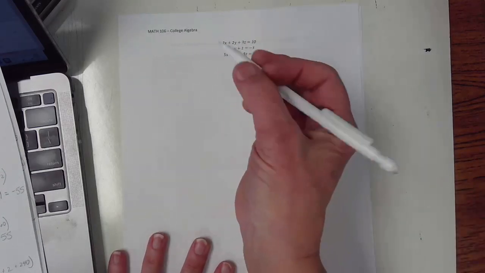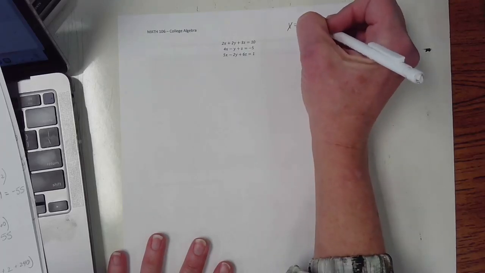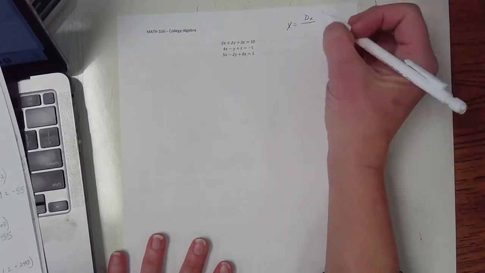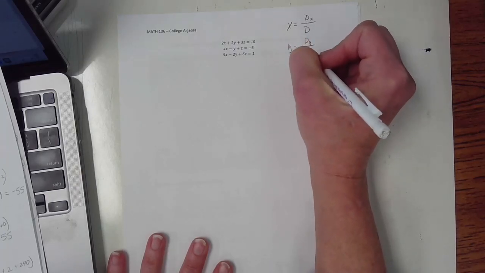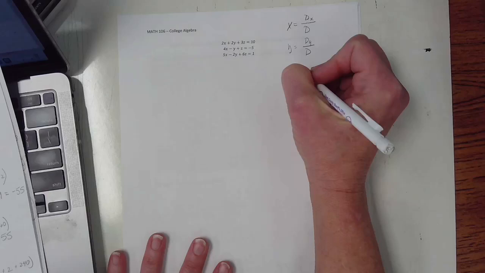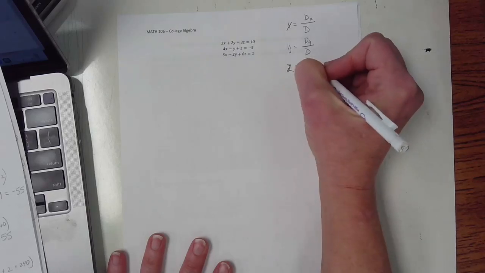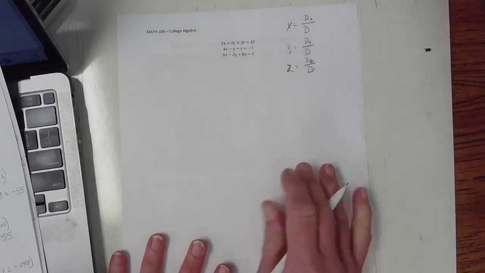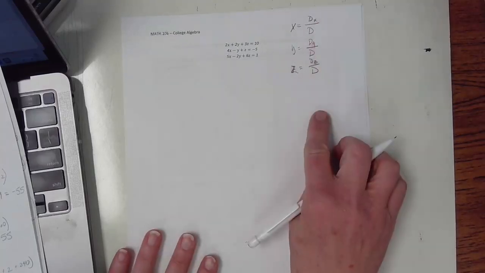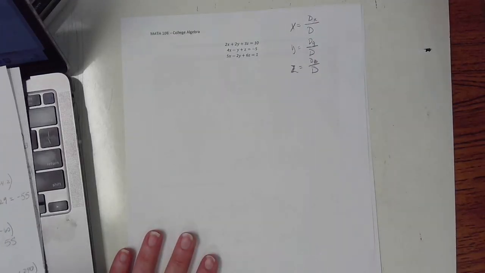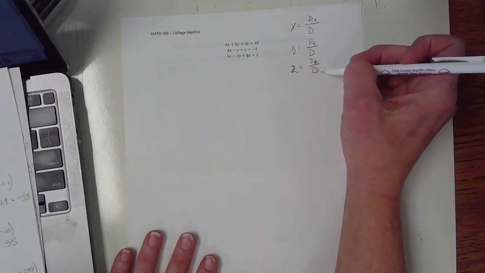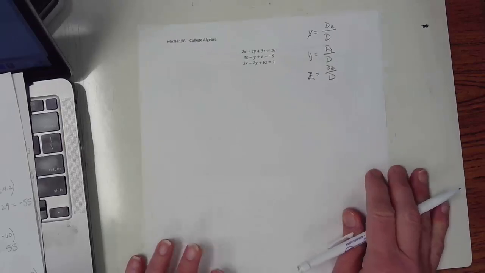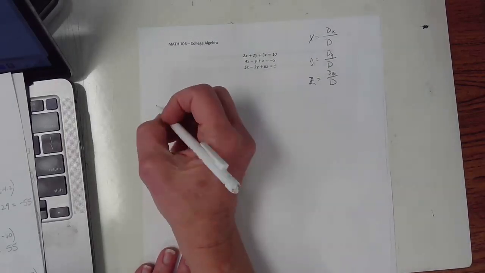So I want to go ahead and use the fact that x is going to equal d of x, that we talked about before on the last problem, divided by the determinant. Y is going to be d of y divided by the determinant, and z is also going to be d of z divided by the determinant. To find each of these amounts, let's start off by finding d, since d is common to each one of my variables.